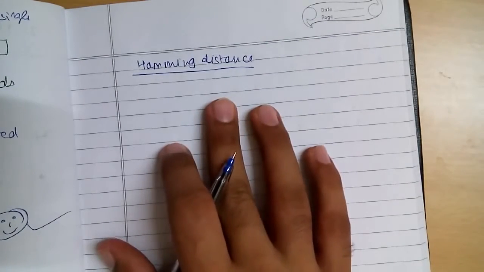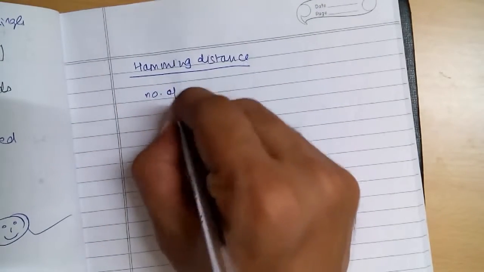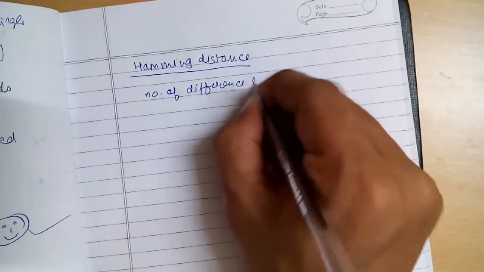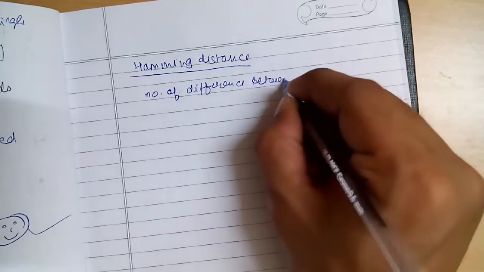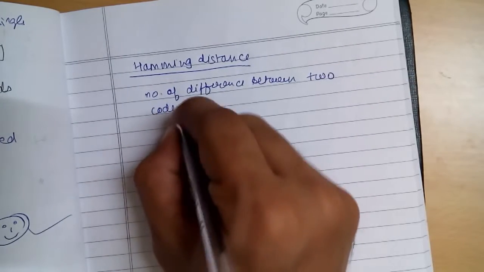What is Hamming distance? Hamming distance is the number of differences between two code words.